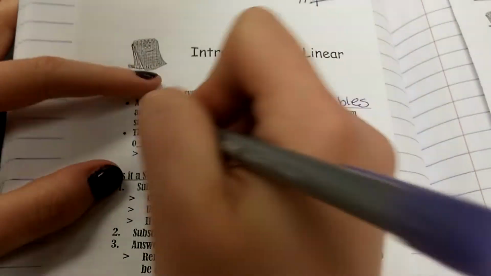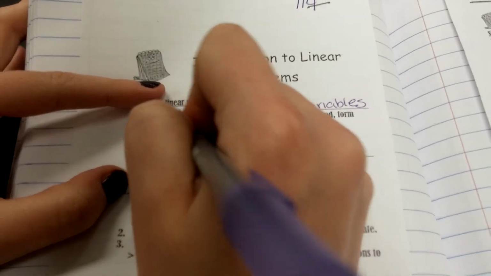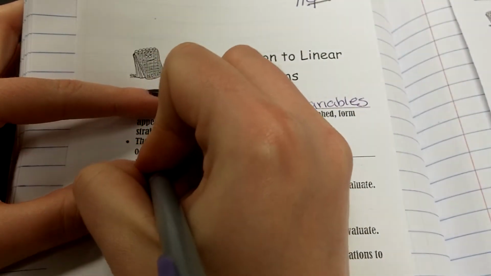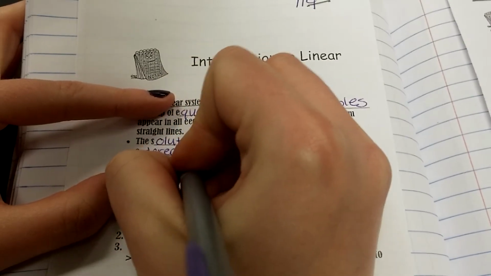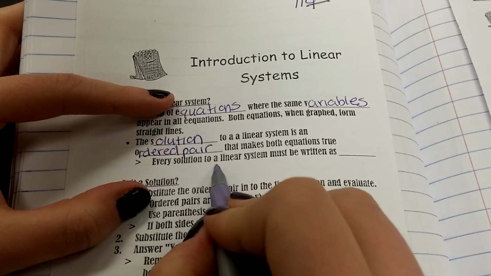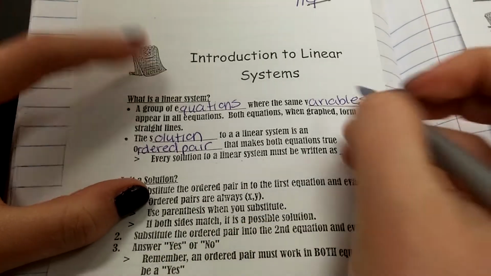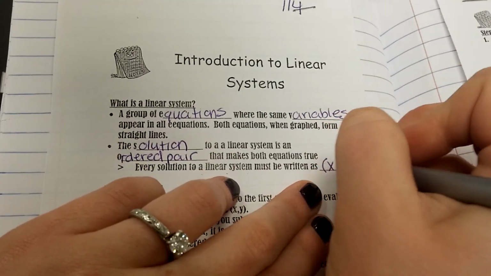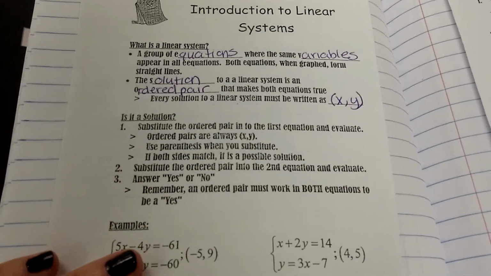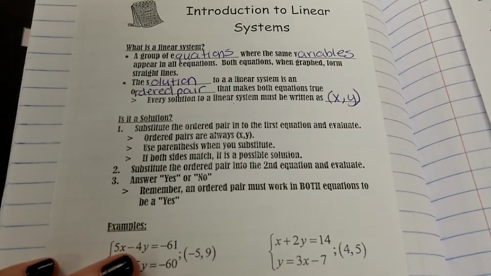The solution to a linear system is an ordered pair that makes both equations true. Every solution to a linear system must be written as (x, y). So all solutions should be an ordered pair. How to tell if something is a solution?